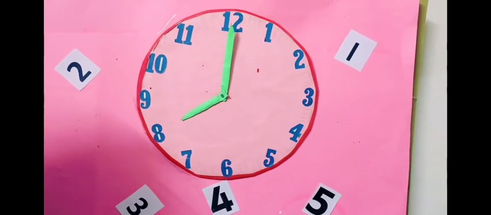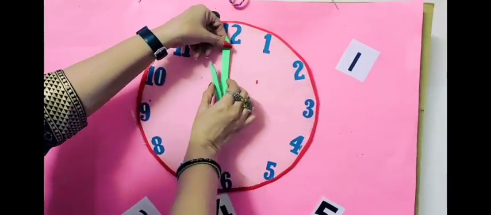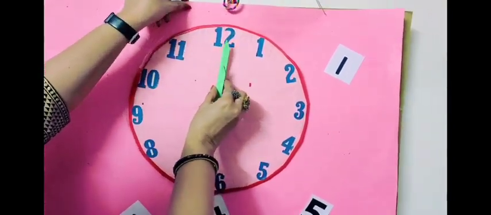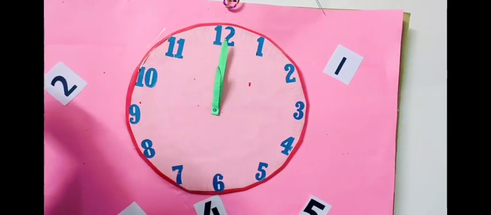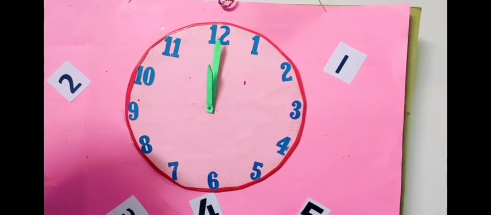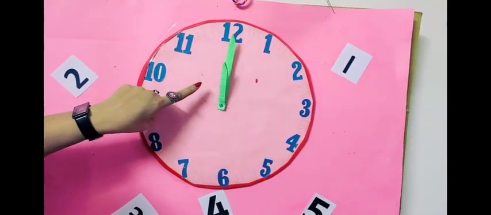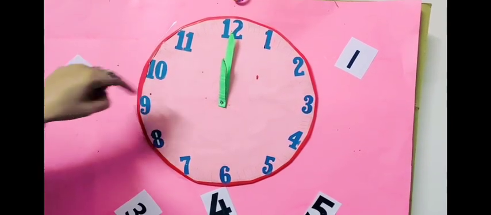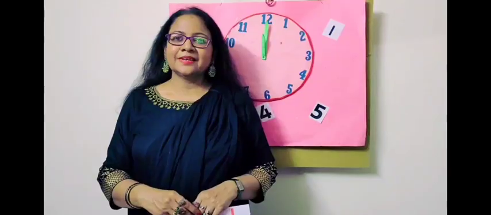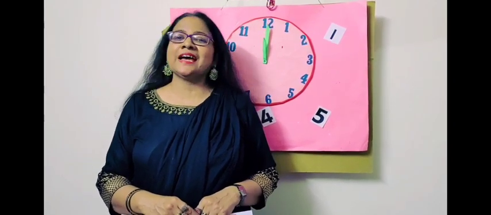And if both the hands are on 12, then what time is it? It is 12 o'clock. 12 o'clock. So now it is very easy for you children to know the time.